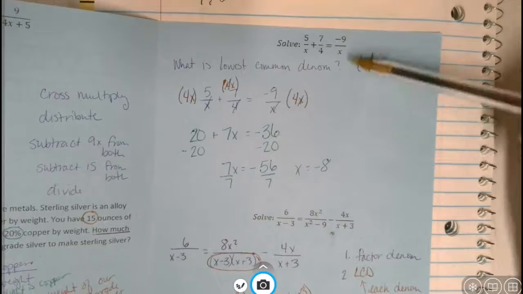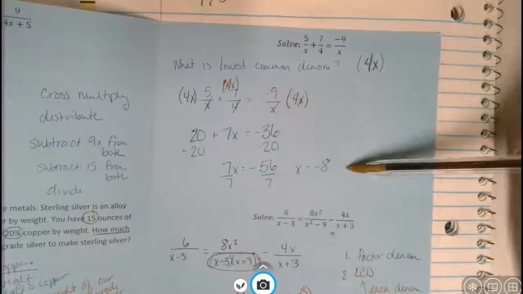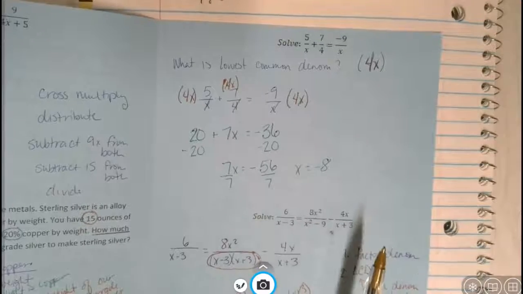Again, I double check: does a negative 8 make my denominator 0 anywhere? It doesn't, so I know I'm good. So now let's look at this last example.